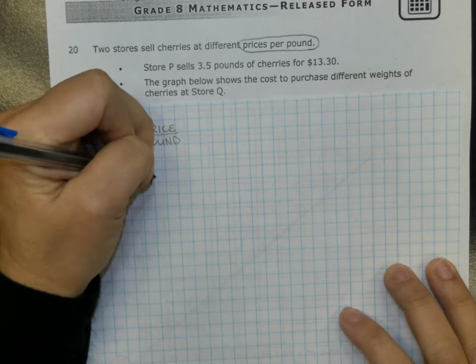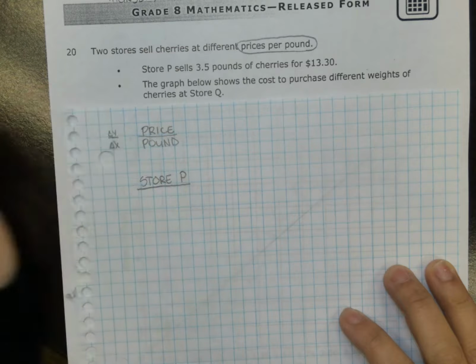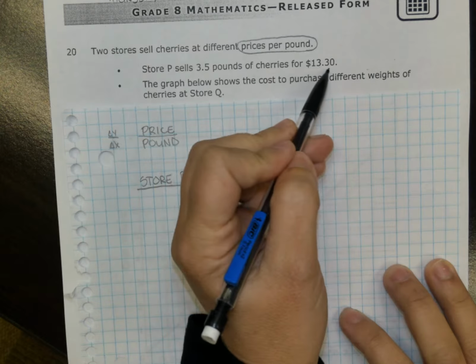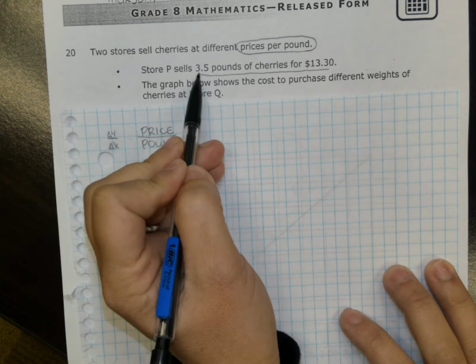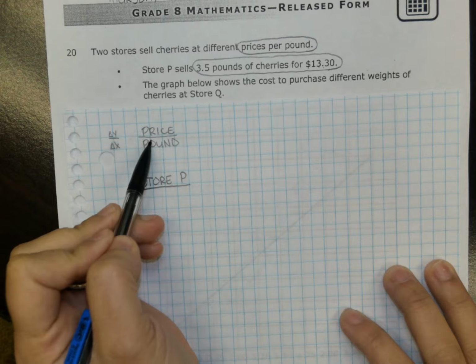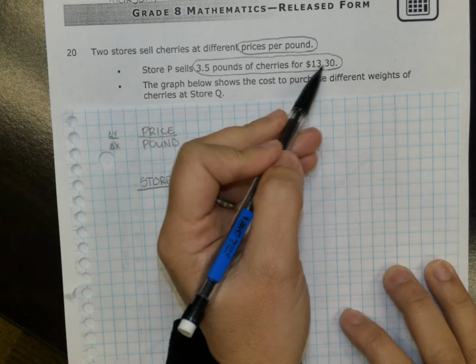I'm going to label store P. So I've got store P. And when I do that, it says store P sells 3.5 pounds of cherries for $13.30. And I can go ahead and write this to look like this, right? So 3.5 pounds of cherries for $13.30.